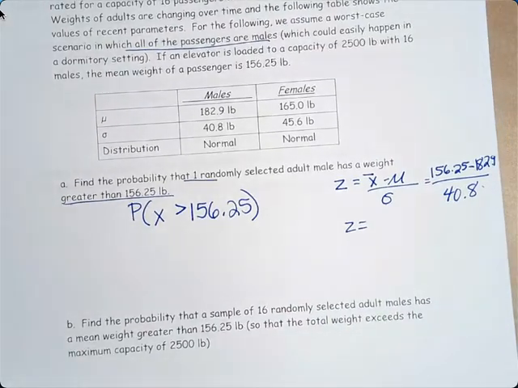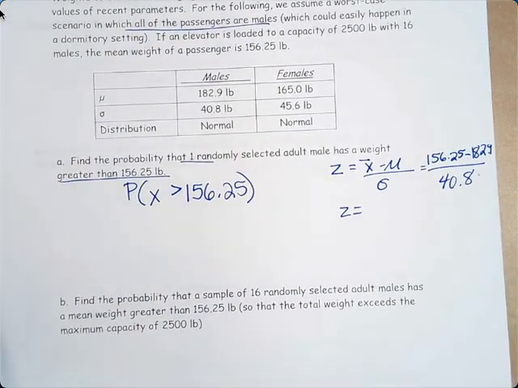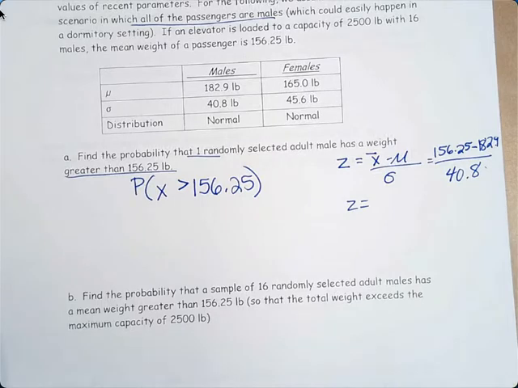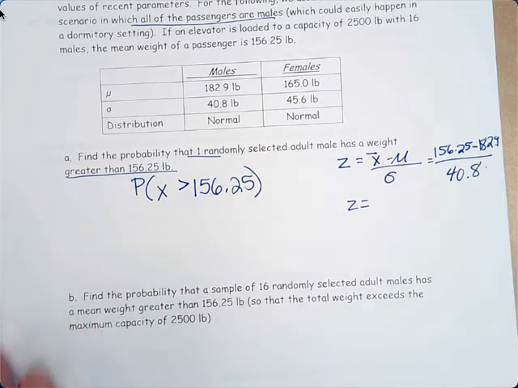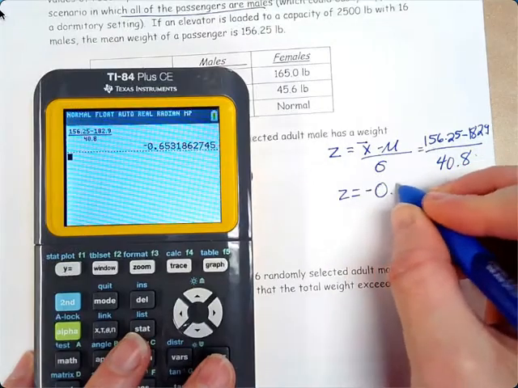So go ahead and put that in your calculator. Okay, so it's negative 0.65.